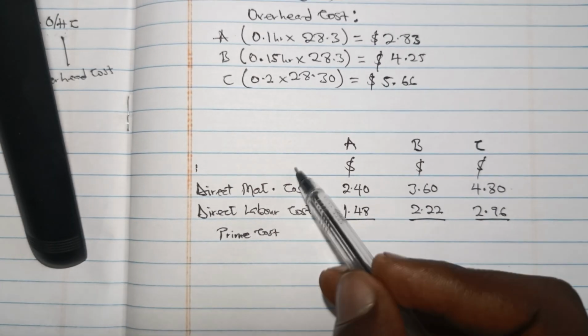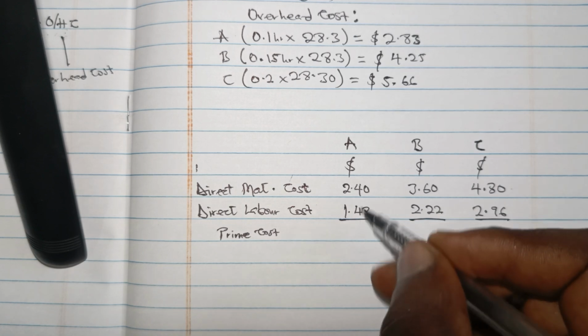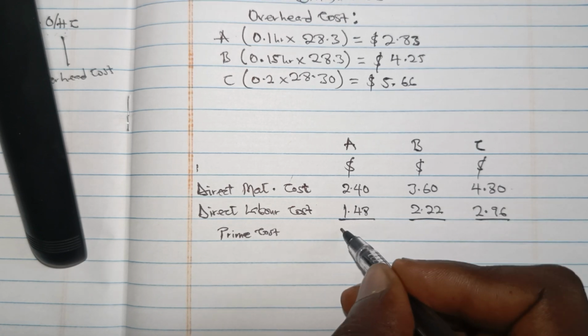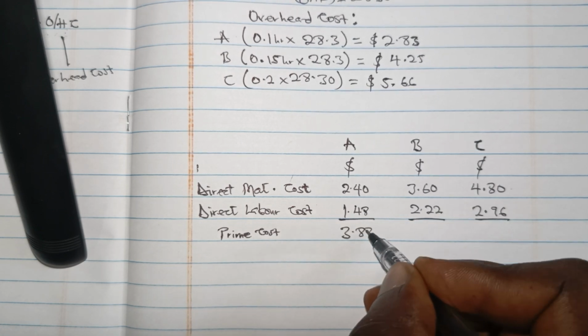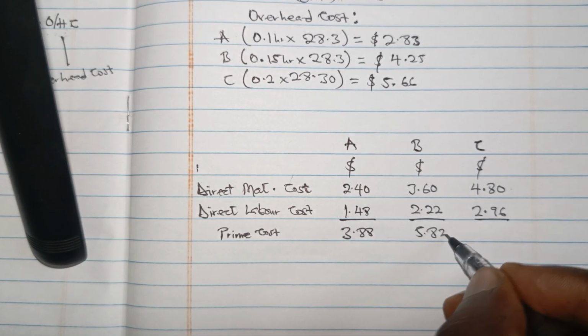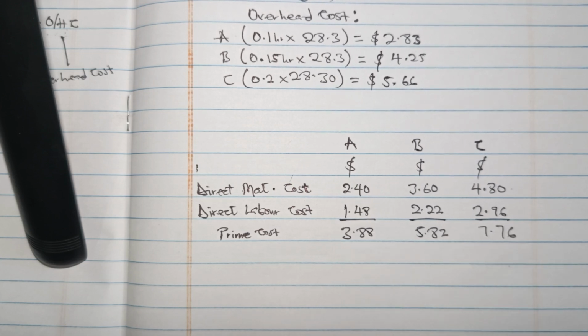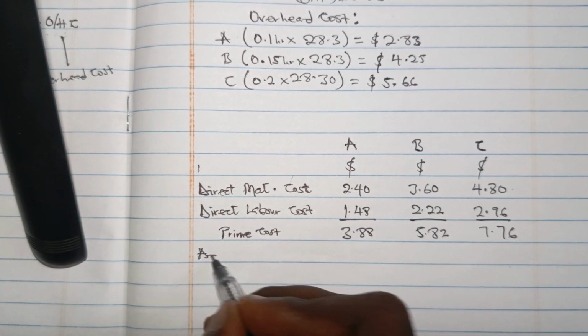Just that we don't have direct expense here, but it's equally the same, okay? So you add this and this, you are going to get what? 3.88. Then you add this and this, you are going to get 5.82. You add this and this, you are going to get 7.76. Okay, these are all on a per unit basis. Do you get it?